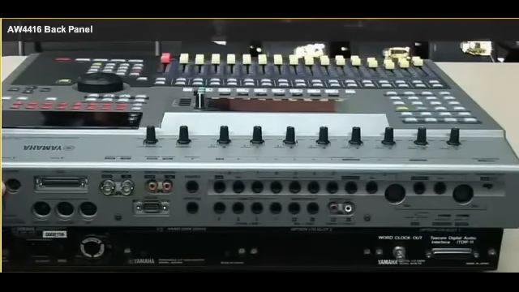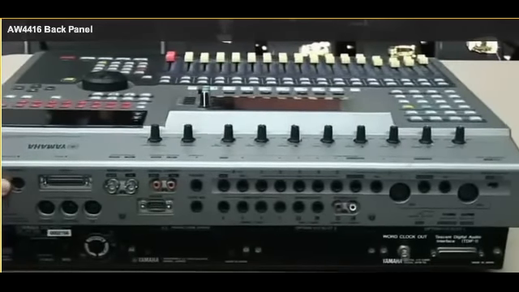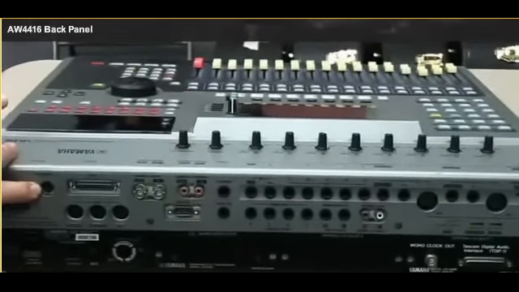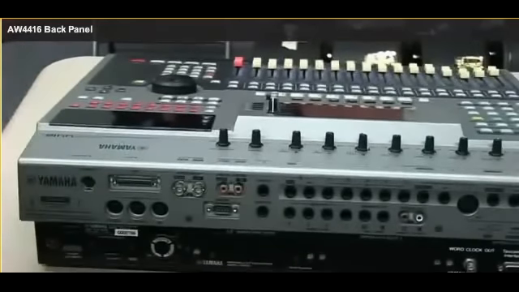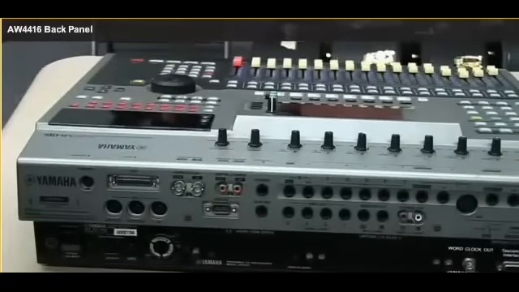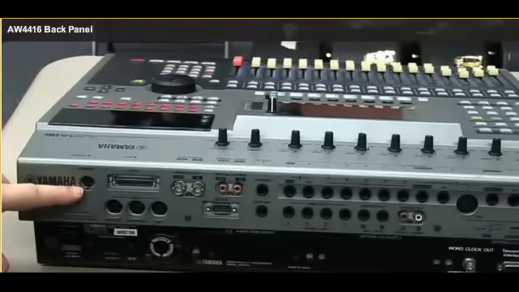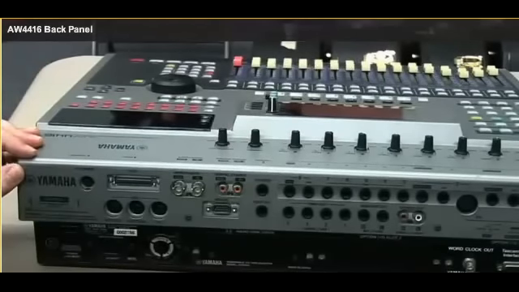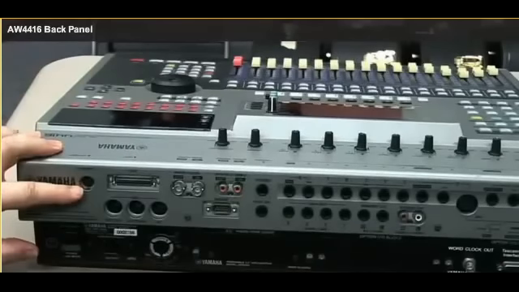To the left of that, there is a host connector. This is a DIN plug that takes a special 9-pin cable. Very few computers at this point actually have that type of connector on them. And this port puts out MIDI. Since the AW does not record MIDI as such, it's just for MIDI commands, MTC, that sort of thing.